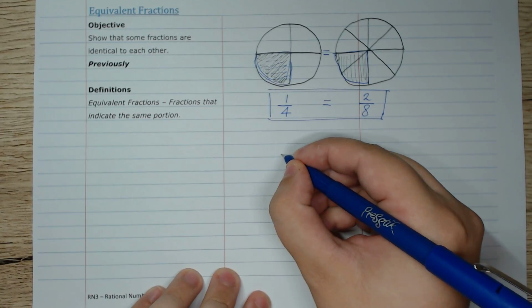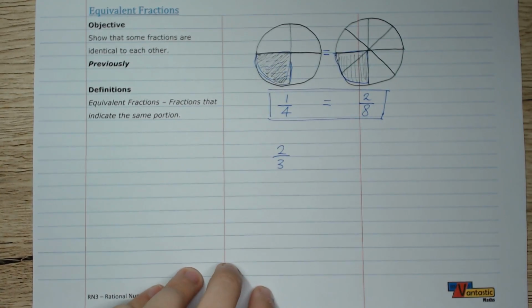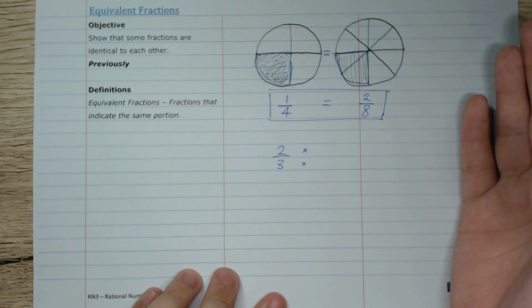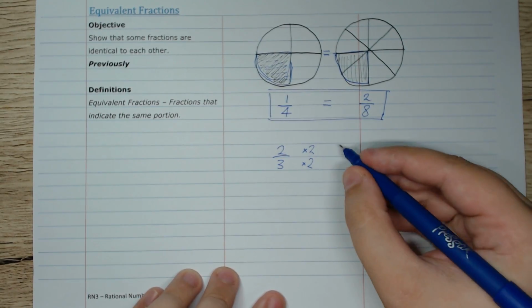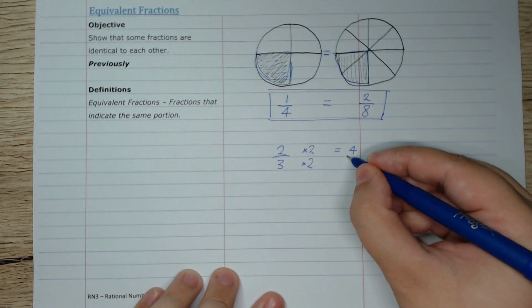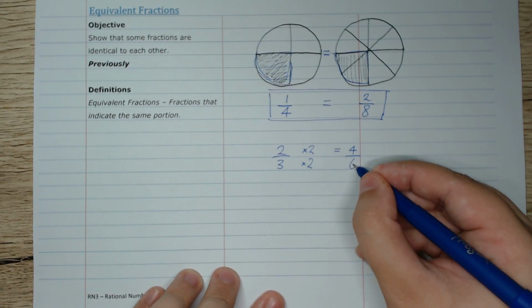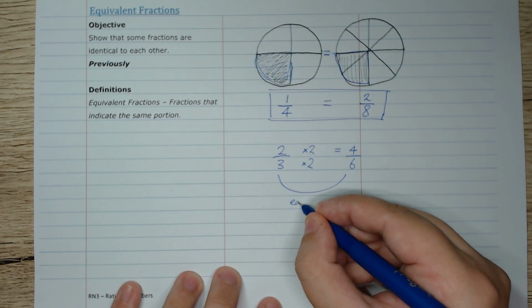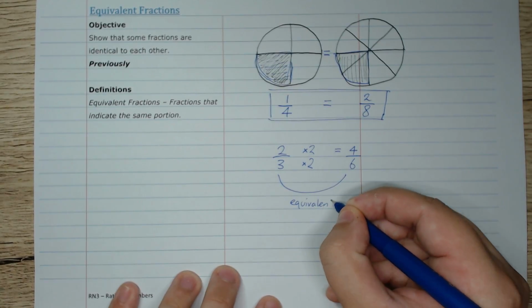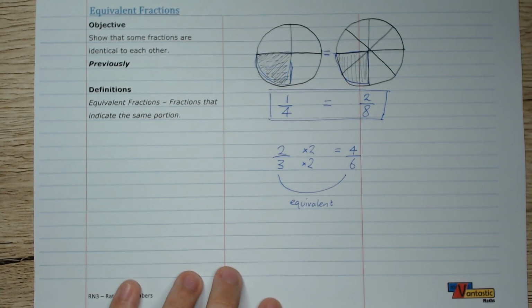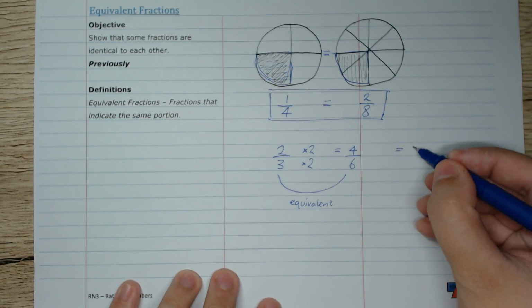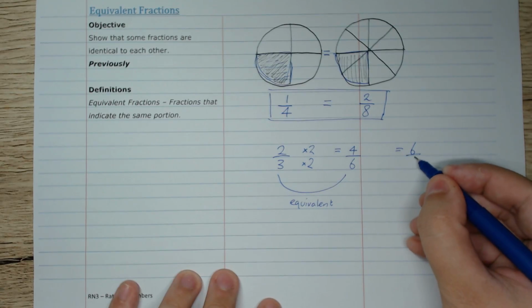If I take another one, say 2 out of 3, and I want to find an equivalent fraction, well, I can simply multiply top and bottom by the same number. So I can multiply both of these by 2. Okay, 2 times 2 is 4, 3 times 2 is 6. 2 over 3 and 4 over 6 are equivalent. I could do the same with 3's. 2 times 3 is 6. 3 times 3 is 9.